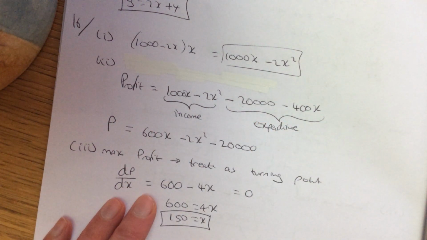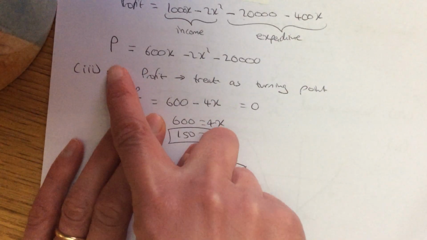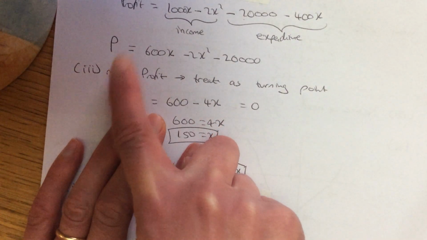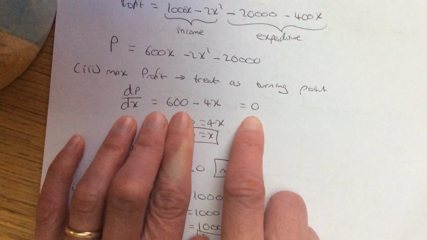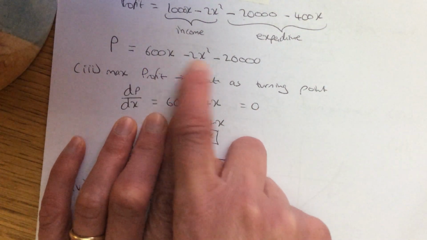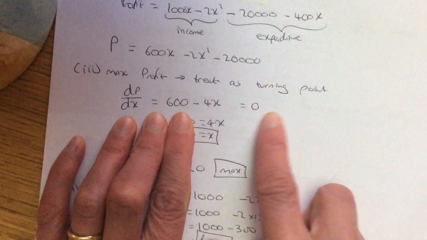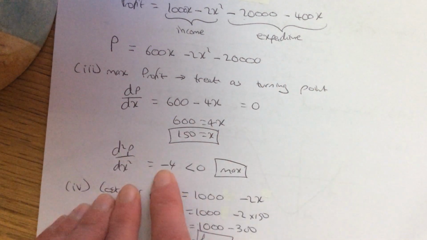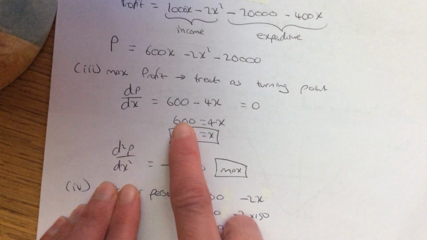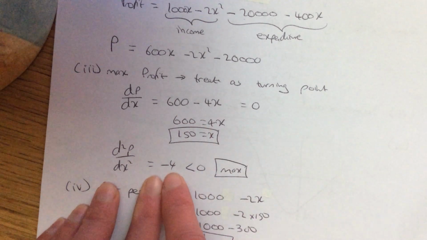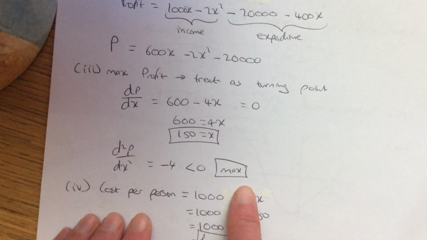The question wants maximum profit. So, how do you find the maximum? That's your keyword. Differentiate, set it equal to 0. So that was 600 minus 4x, equals 0, and you get your x. Don't forget to do your second derivative. Always differentiate a second time. Minus 4, under 0, so it's maximum.